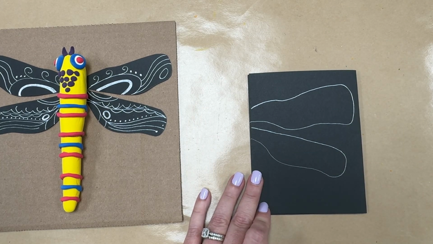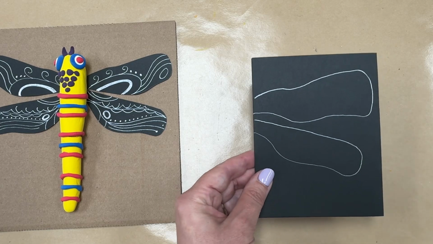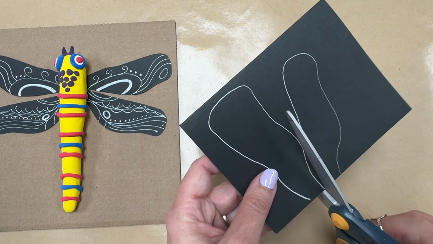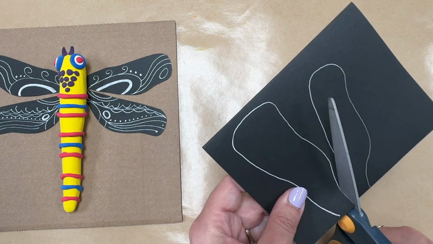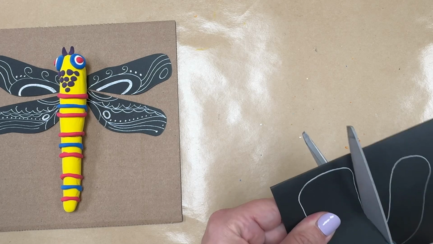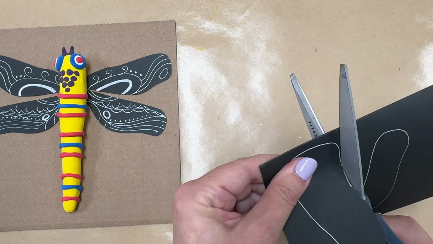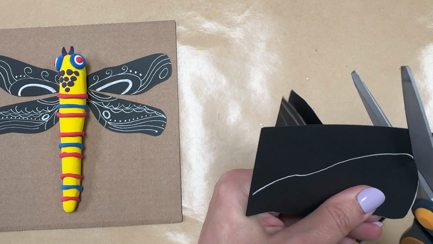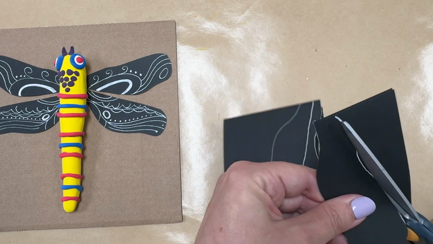And then you're going to cut them out. So I'm going to start cutting on the open side. That's going to give me 4 wings at the end. I'm going to practice what I've learned about cutting, where we turn the paper and not the scissors. Look at this curve. I'm turning the paper. Going all around.